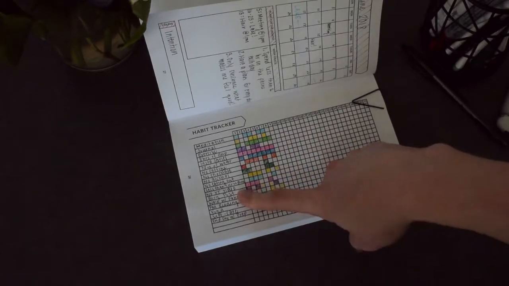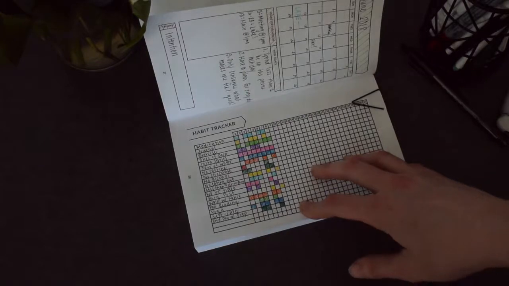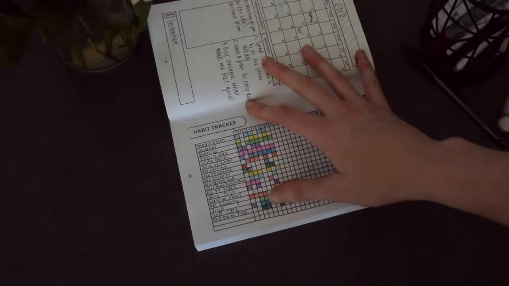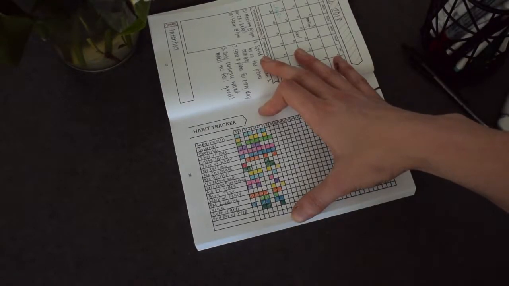I also added whether I post a blog post or not, because I just like to keep some of these in here. But you can include whatever habits you want to track. I mean, that's really up to you. These are just some of the ideas that I have for you guys and what I track myself.